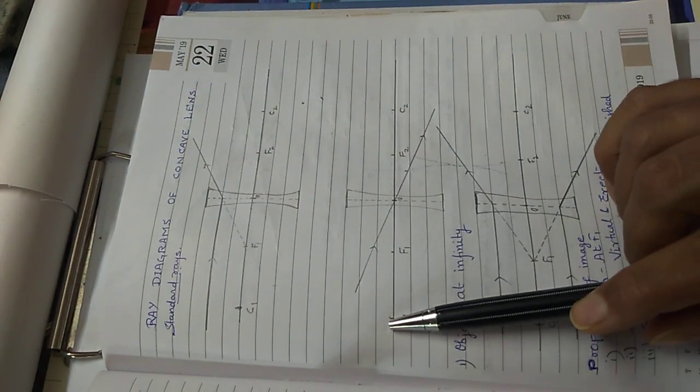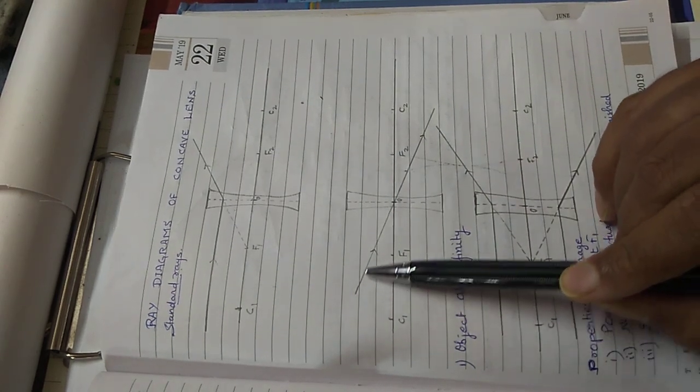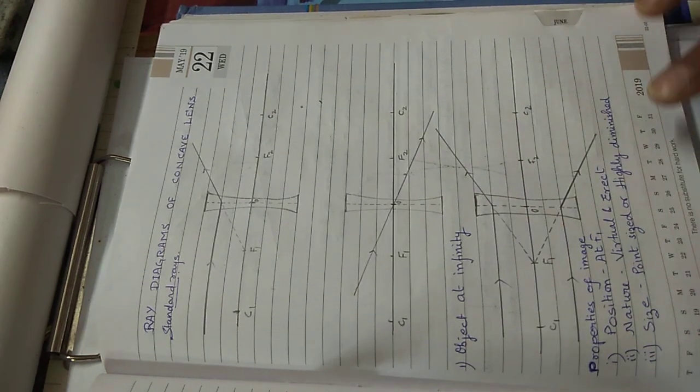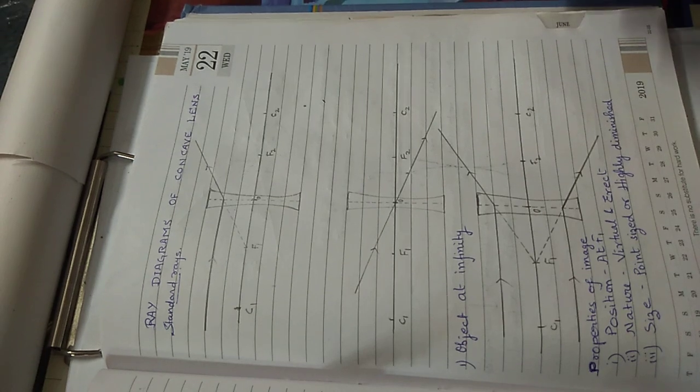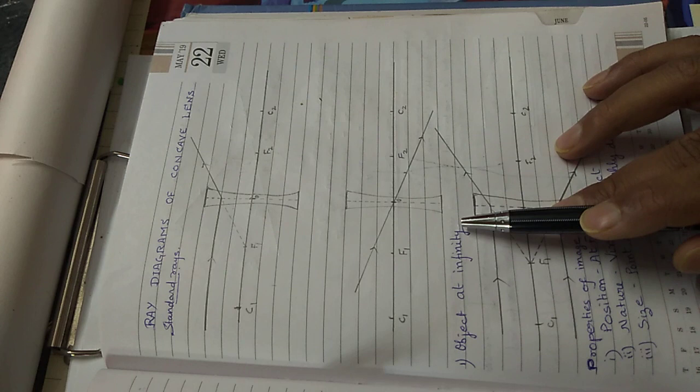Similarly, the second standard ray. If a ray is made to pass through O, it will pass without any kind of deviation. So these are the 2 standard rays that we can use. Next, what are the ray diagrams we have? First is object at infinity.